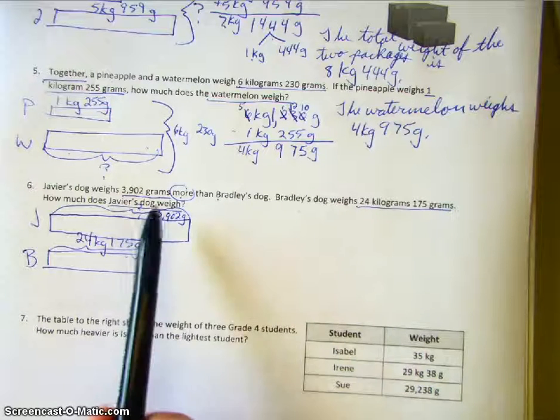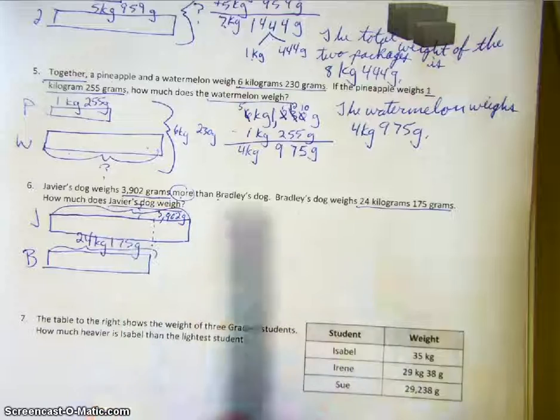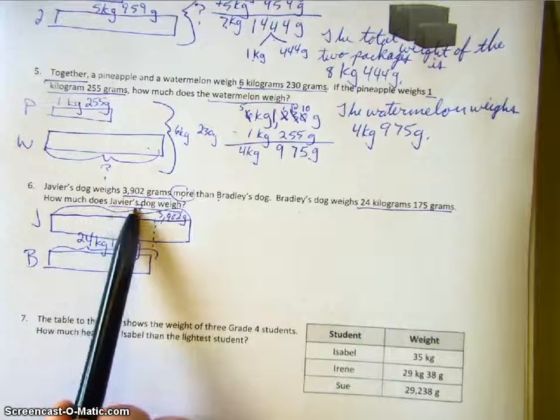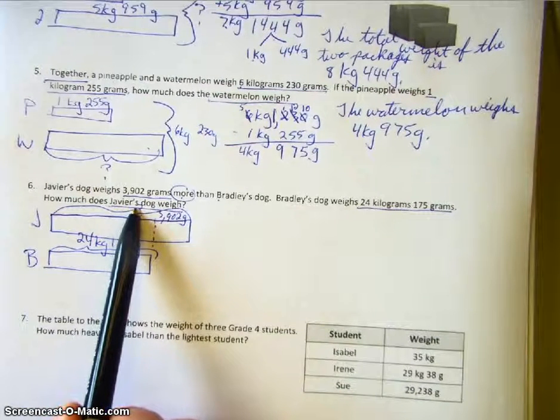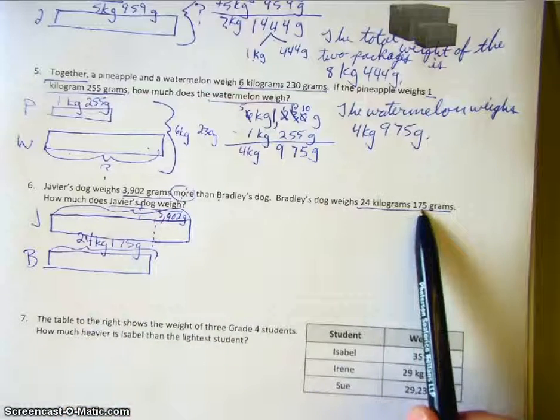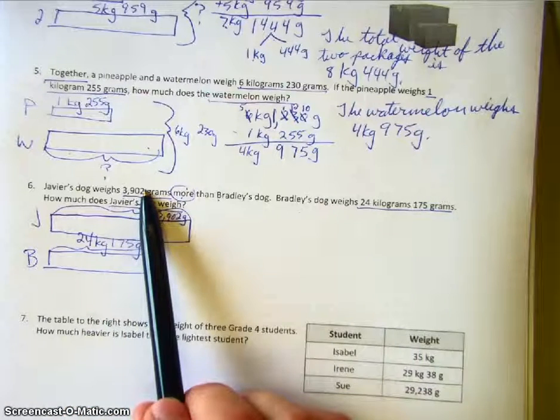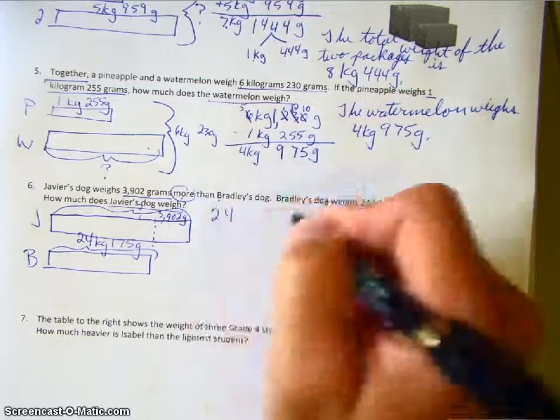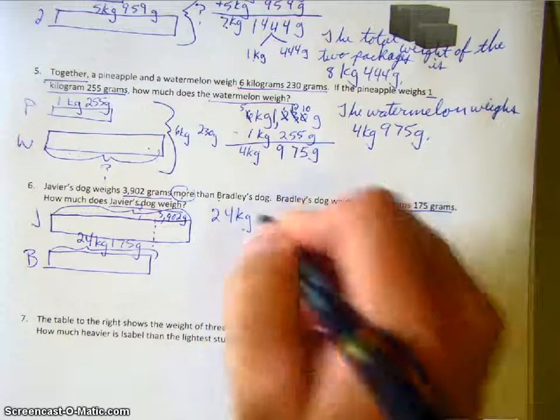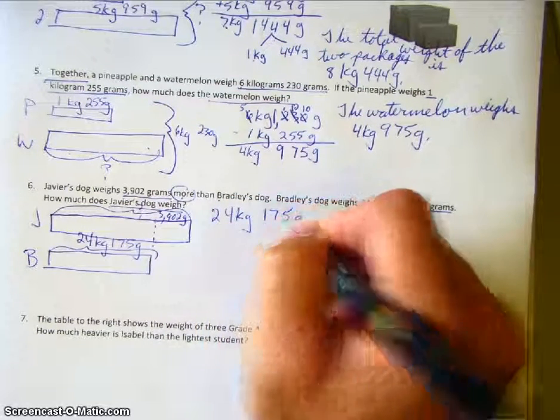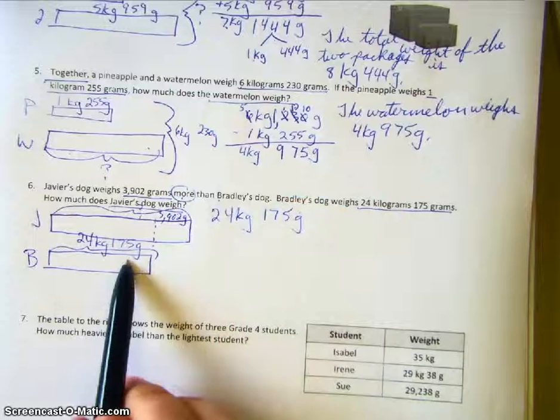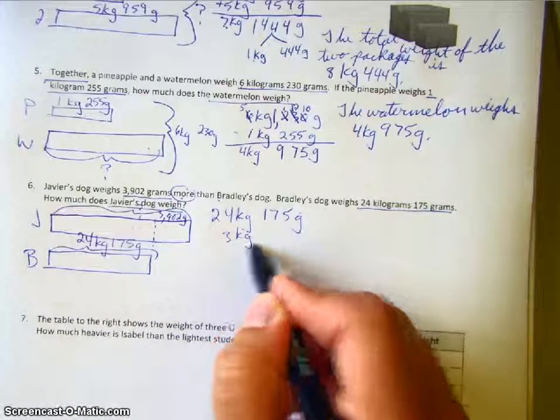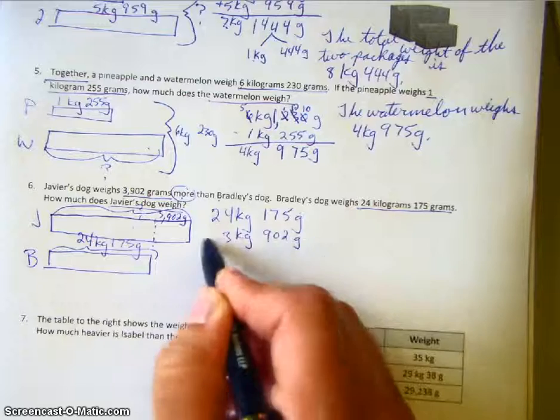So one thing we see here is this is in grams, this is in mixed units. Our question doesn't specify which one we need, so we can actually do it either way. You can turn this into grams, or we can turn this into mixed units. I'm going to turn it into mixed units. So we have 24 kilograms, 175 grams, and I'm going to add that to 3 kilograms, 902 grams.